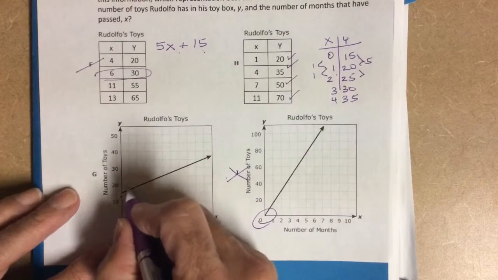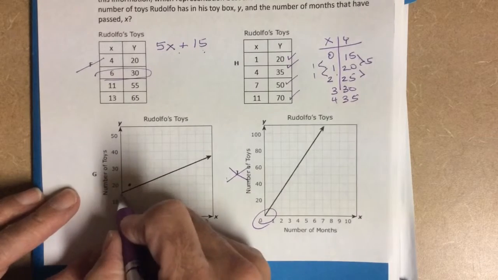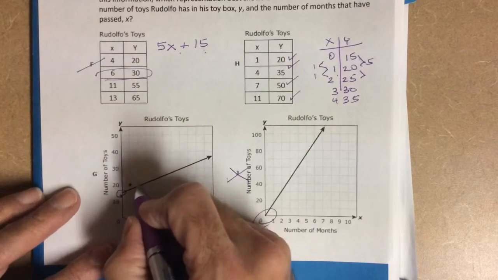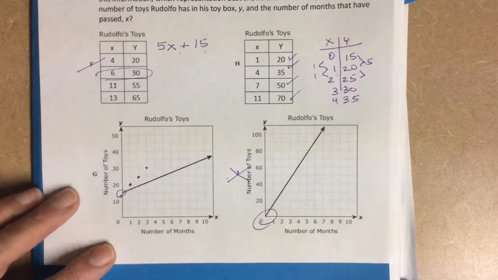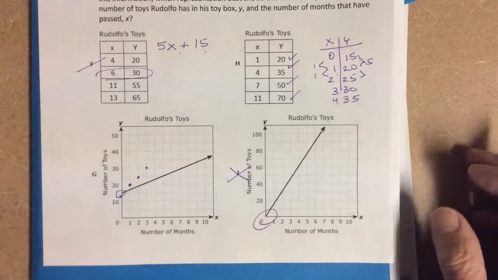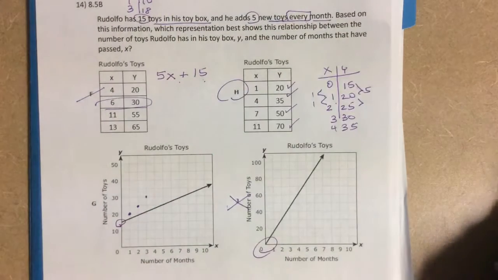So what's wrong with this one? Well, after 1 month it would be 20. This starts correct, but then the slope isn't moving up quickly enough. Rudolfo got a lot of toys. So the correct answer was H.